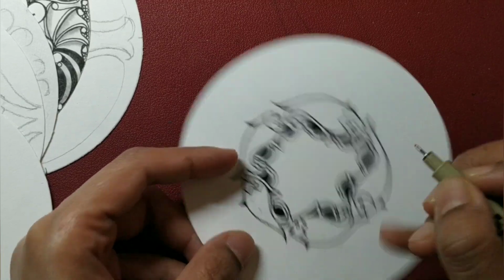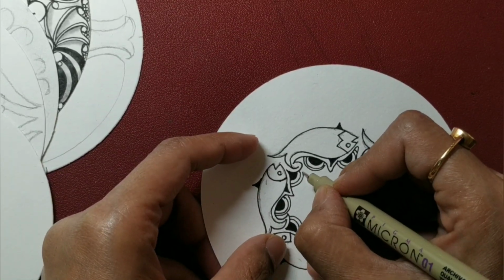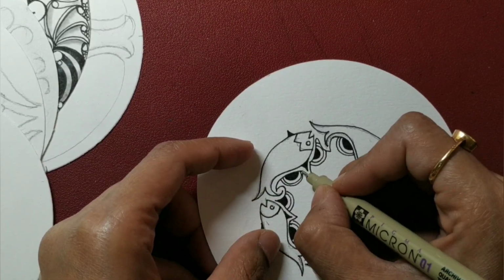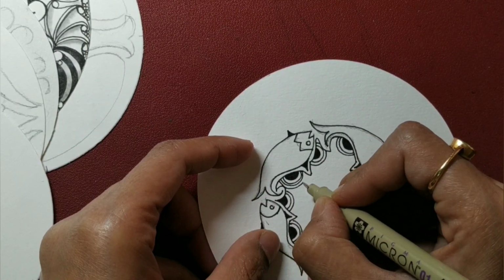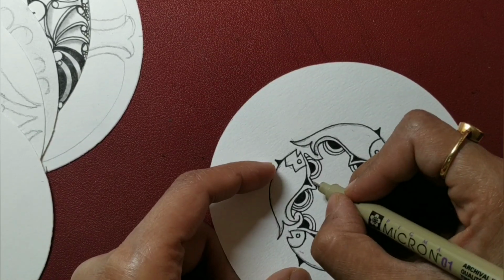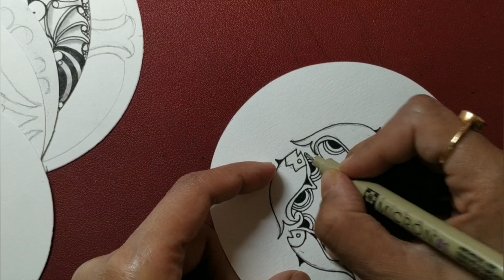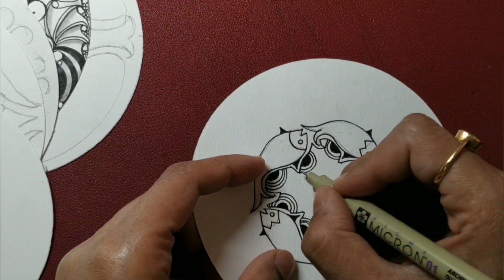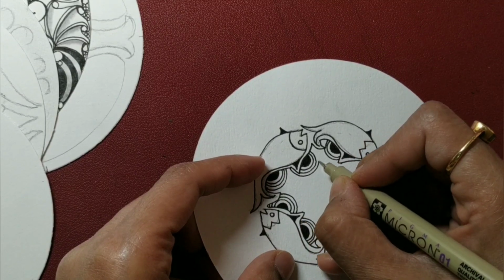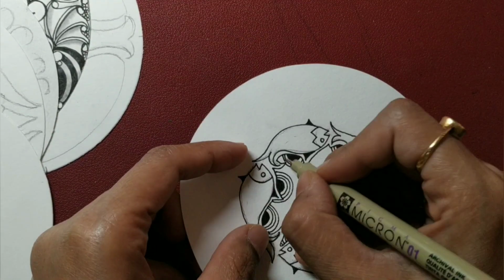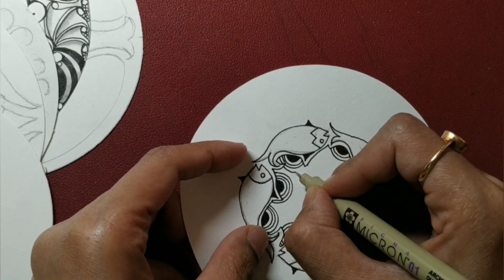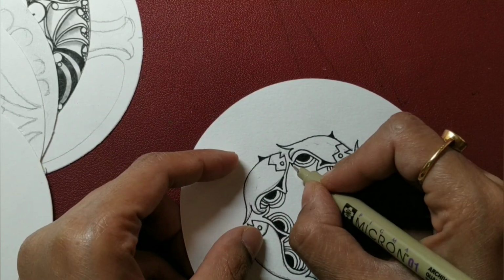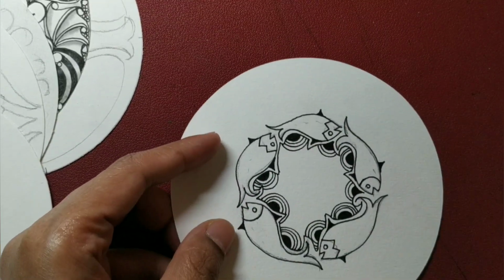Right, so I'm just adding some auras first. And once the auras start to connect, then probably we can add the tipple. Yeah.